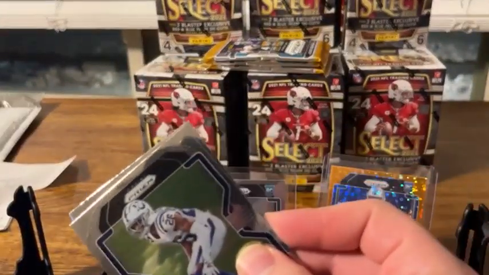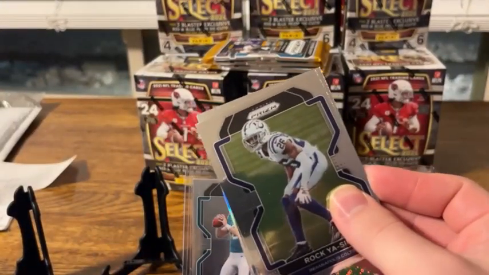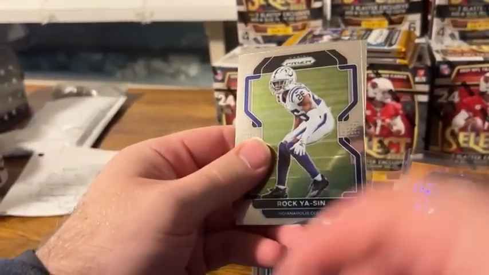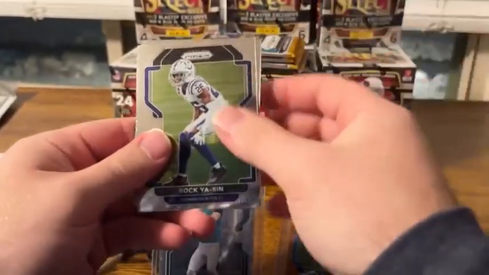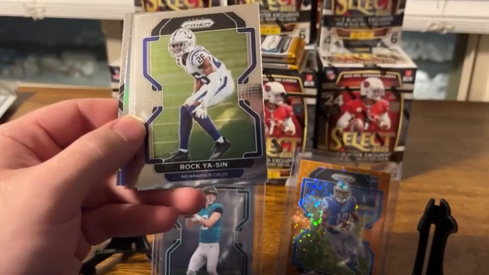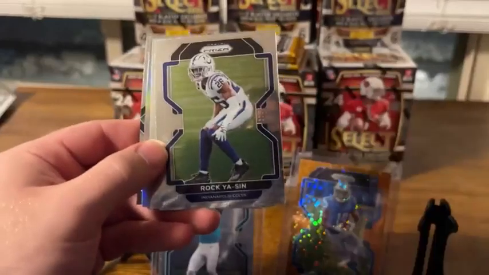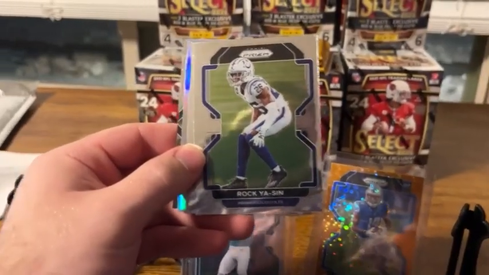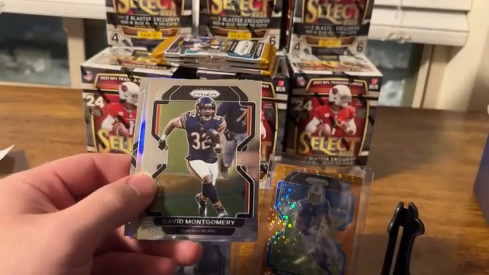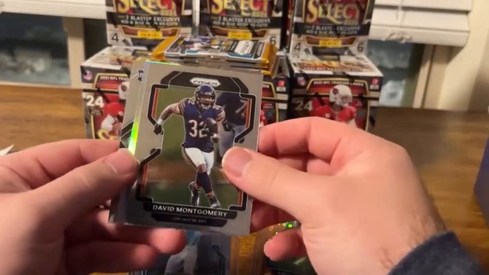got a picture with Matt Hasselbeck when I was about 3 months old, and I found it this past summer, and I tweeted it at Matt Hasselbeck, and then he retweeted it. He said, "Oh my gosh, I feel super old now." So I got pictures with the whole 1999 team, because that's the year that I was born. Rock Ya-Sin, that's a sweet name. I wish I had the name.